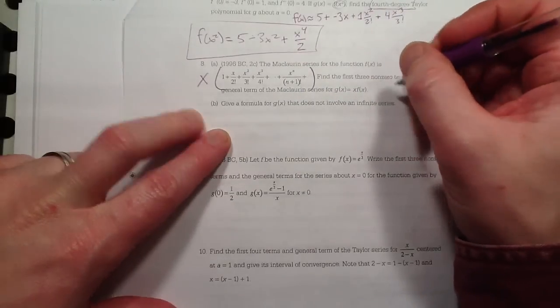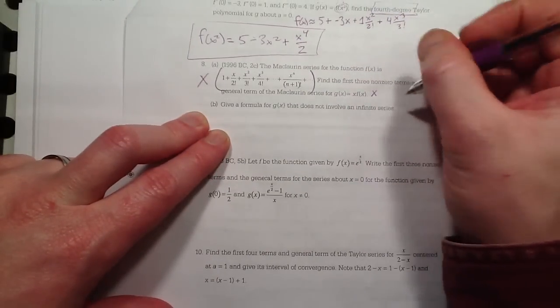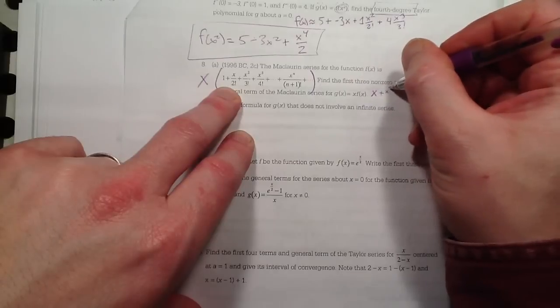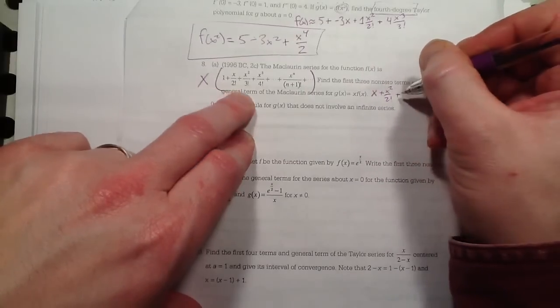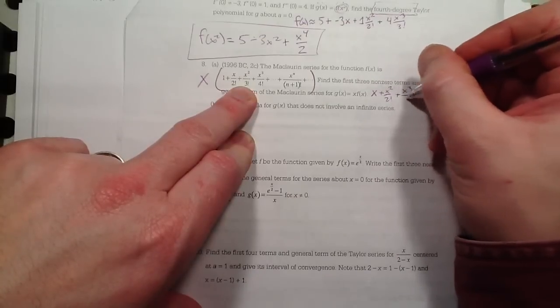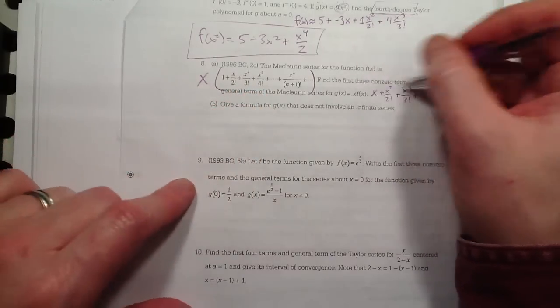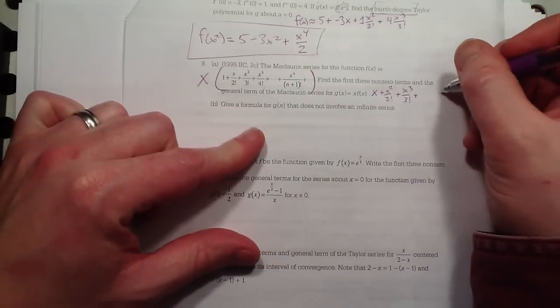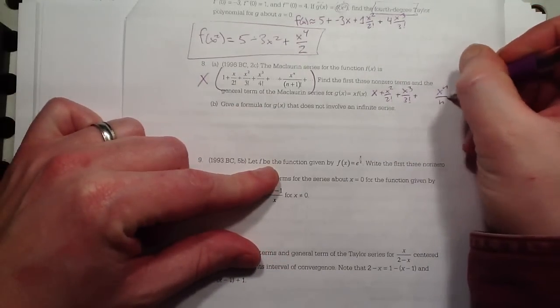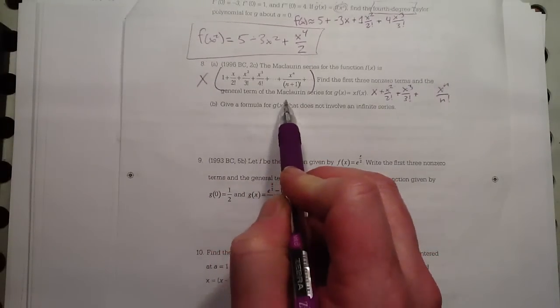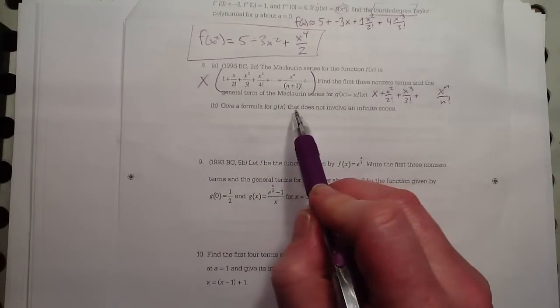I get, they want the general term too. Give me a break. All right, so that's distributing the x. I get x plus x squared over 2 factorial plus x cubed over 3 factorial plus, oh, that's it, first three. And then what's the general one? It looks like it would be x to the n over n factorial. Right? Easy enough.